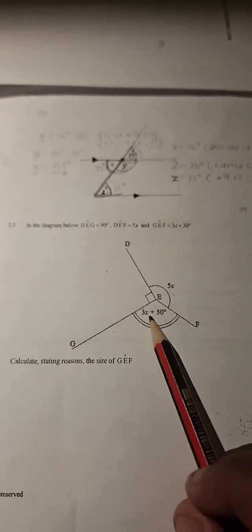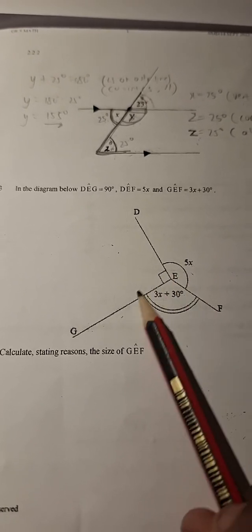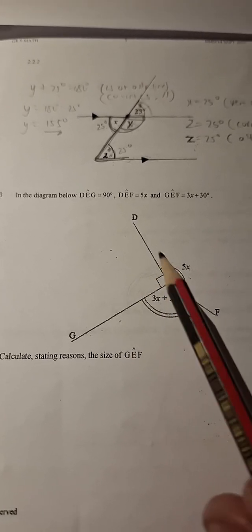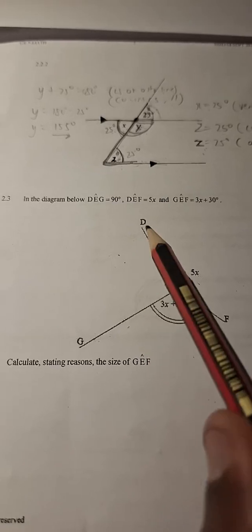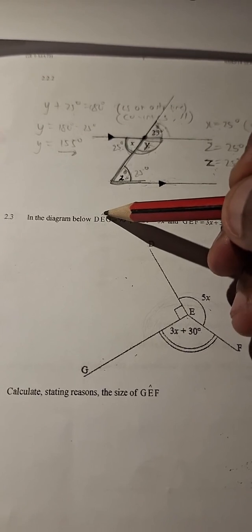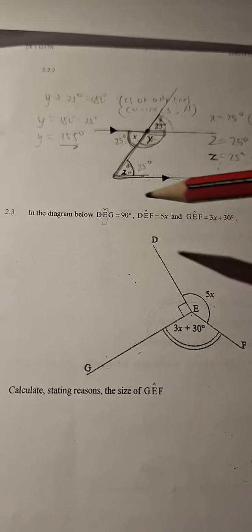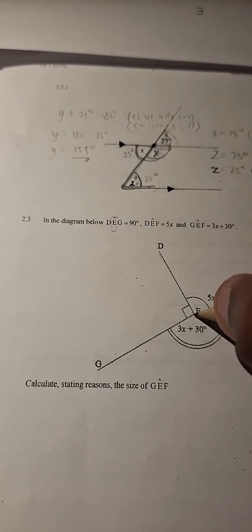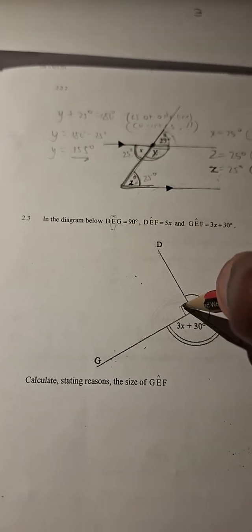Okay, then this one, guys, I'm sure you guys can see this one. All right, we also did this morning. Very straightforward. Here in the diagram below, you can see we are told that DEG, be careful, the cap on top of E means the angle E. DEG, the vertex is there, the mid letter speaks about the angle.